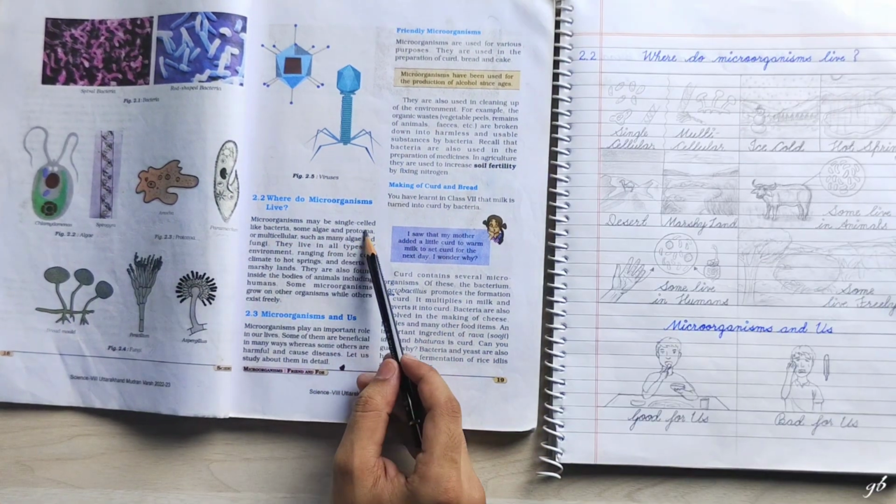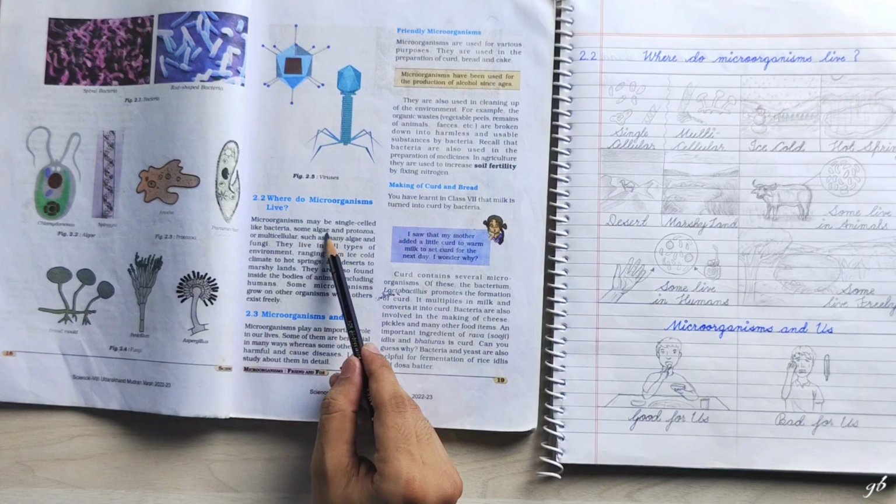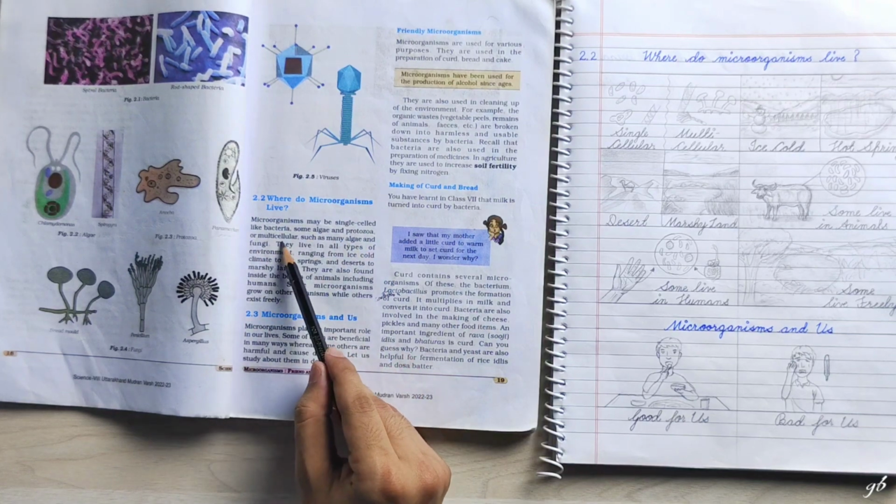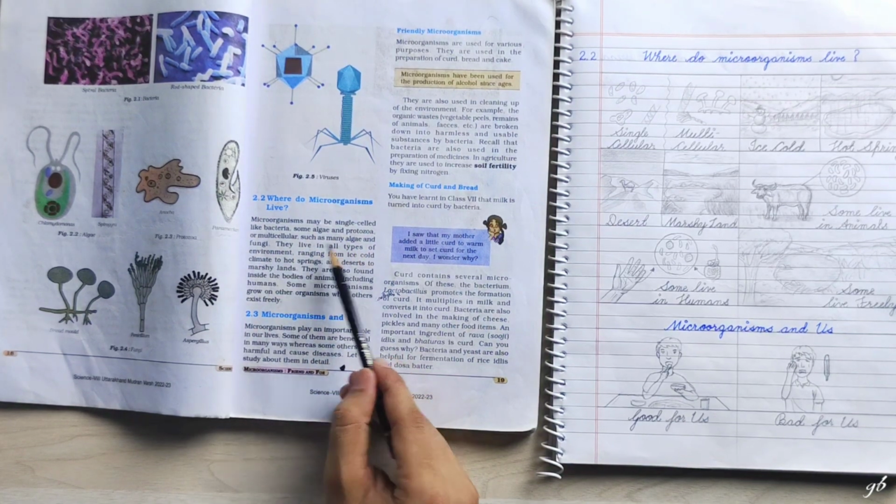Microorganisms may be single-celled like bacteria, some algae and protozoa, or multicellular such as many algae and fungi. So microorganisms have two categories in them. There are four kinds, but there are two categories on the basis of their cellular level. They are single cellular as well, and they are multicellular as well.